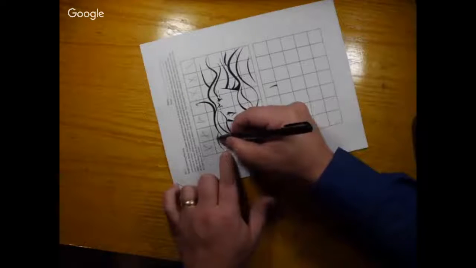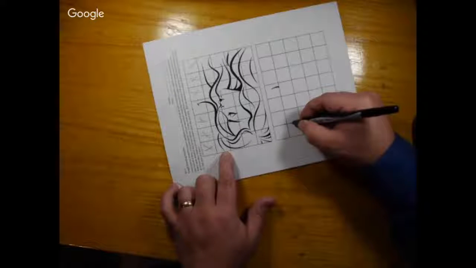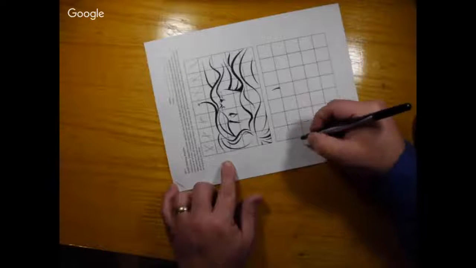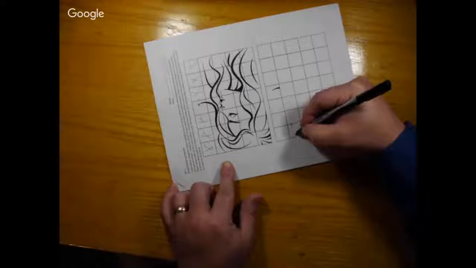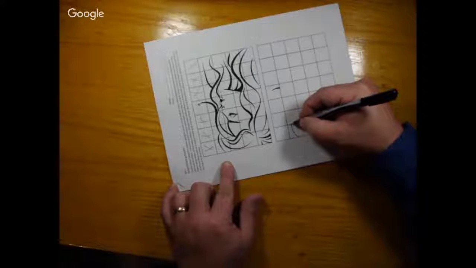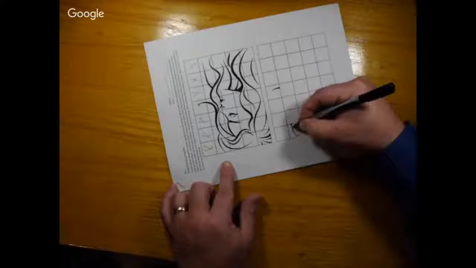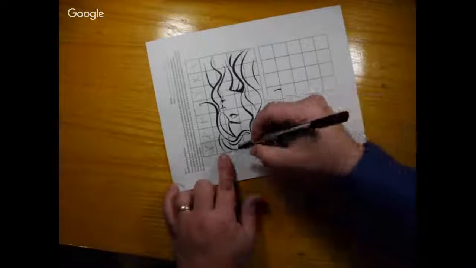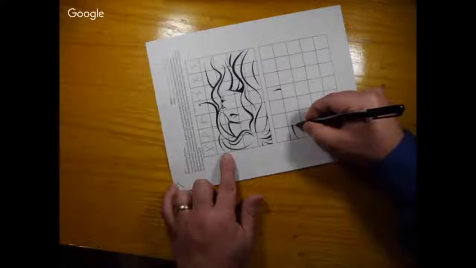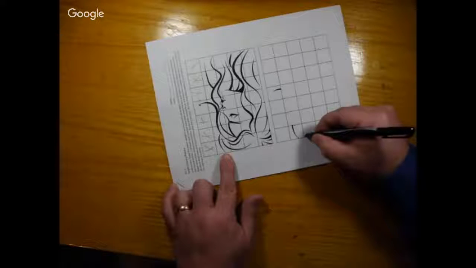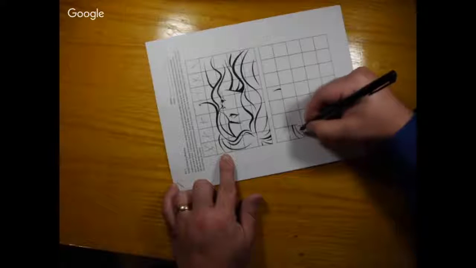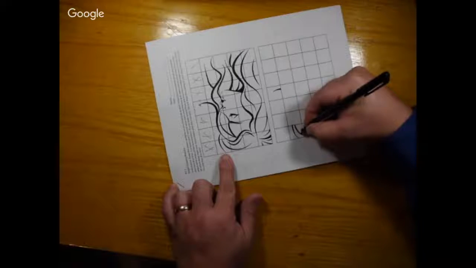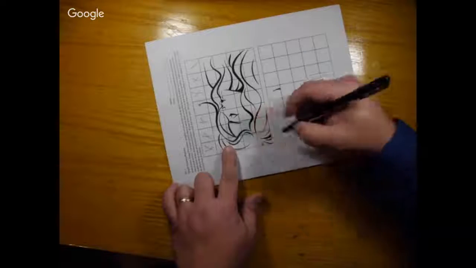So as I look at this, I'm going to do again comparing and contrasting. The line crosses about here. It comes down to about right here. There's a curve. The curve goes up like that. That's that line. There's another line right here. And it comes down to here. And that curve goes, and I'm going to fill that in. I'm going to look, is there anything else in this box?